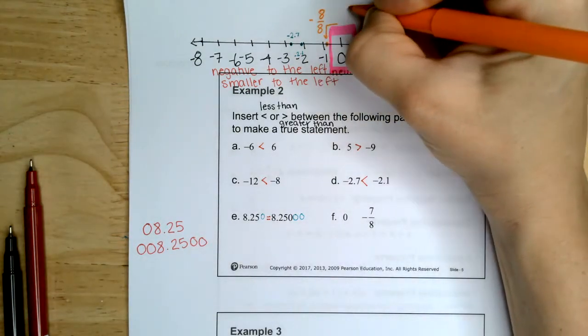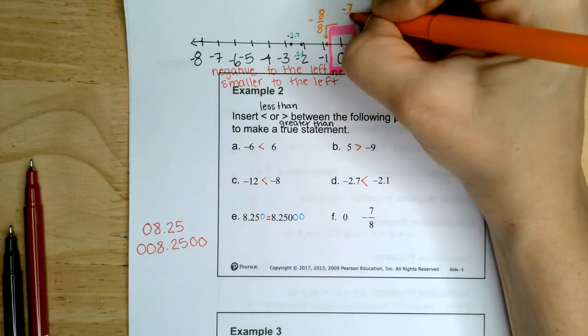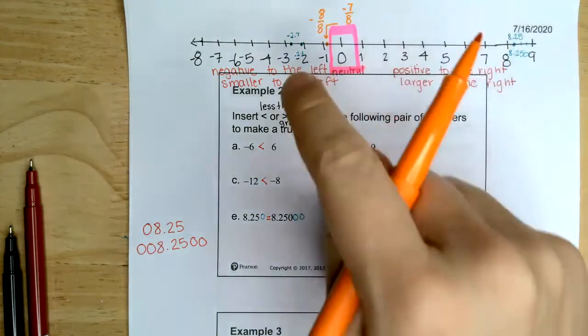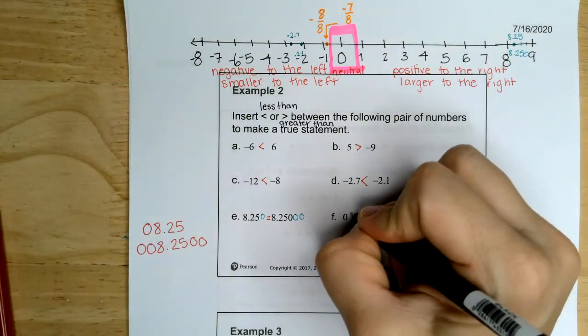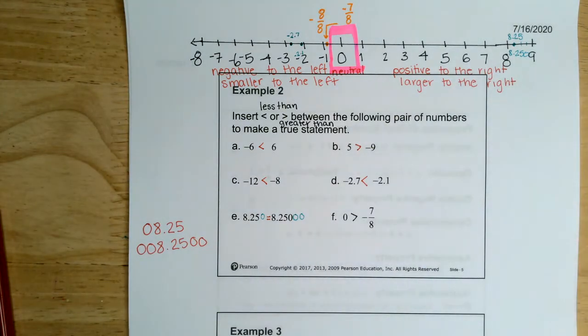I don't have enough space to write it. That would be negative 7/8. And that is less than 0. So we say 0 is greater than negative 7/8. Okay. So remember, if you're struggling with greater than or less than, visualize the number line. It might help you. Remember, anything to the right is larger, anything to the left is less.